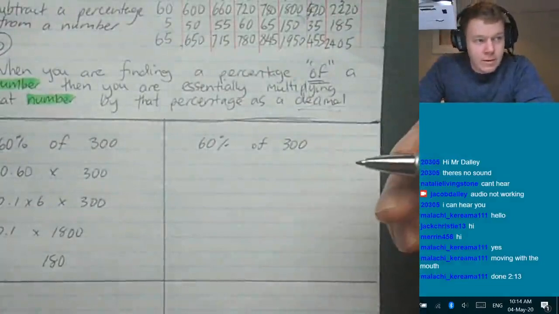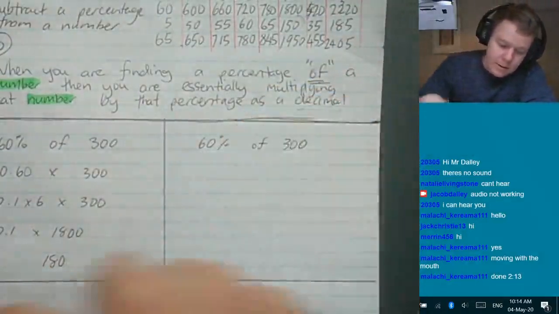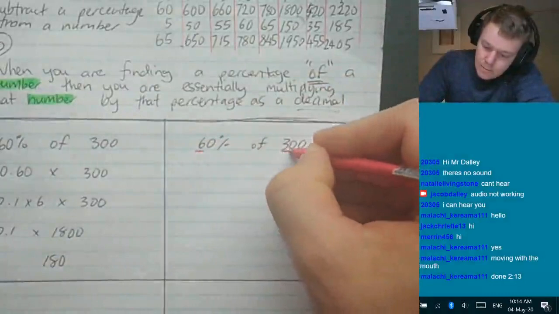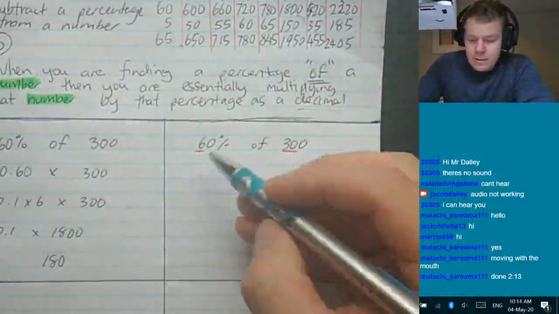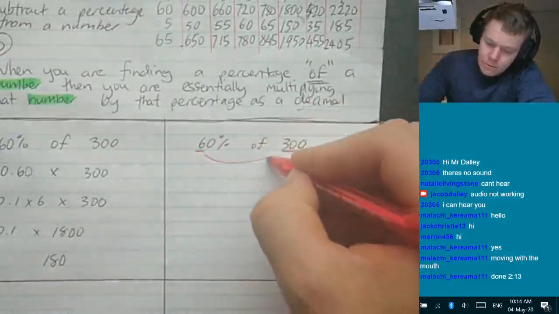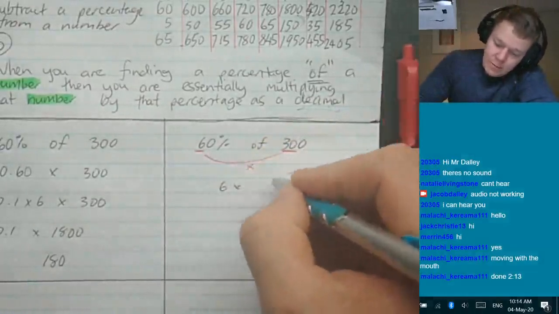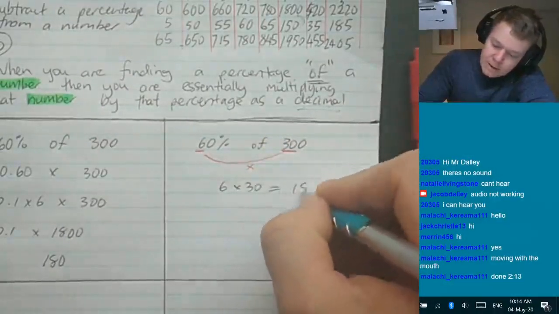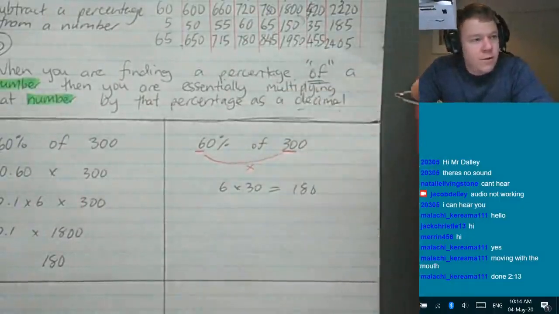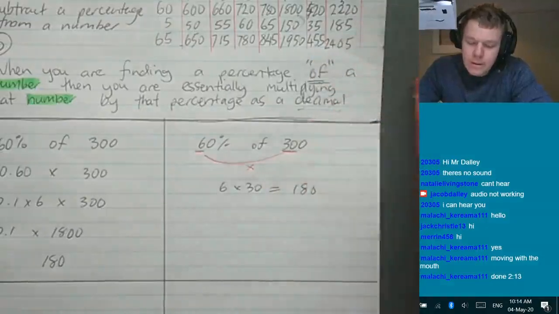So what they do is you take these two numbers and you just multiply them together. So we get 6 times 30, that gets us straight to 180. And that's a really nice quick trick, and I just want to explain how this works.